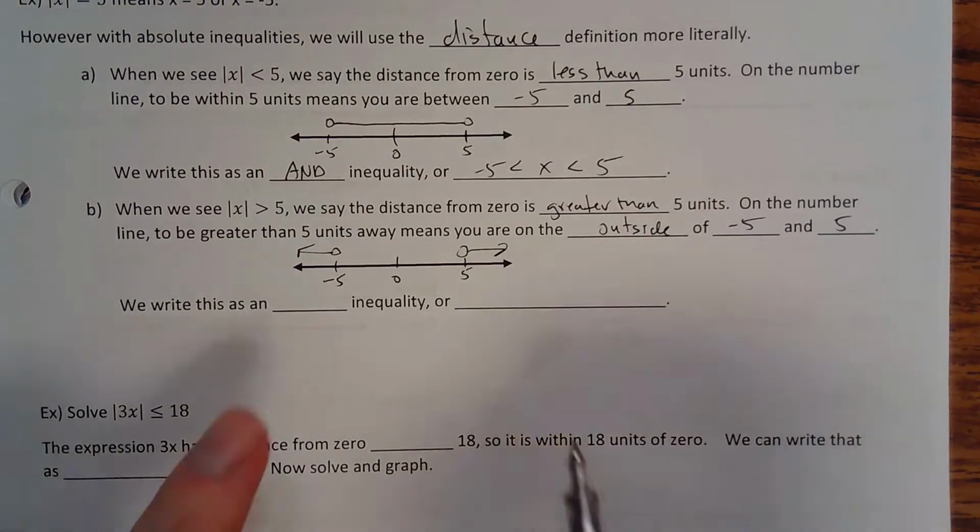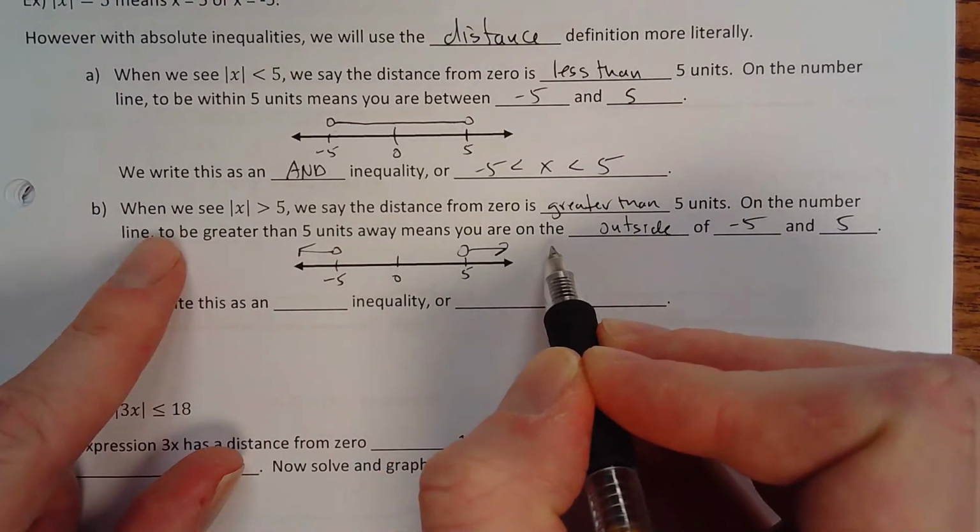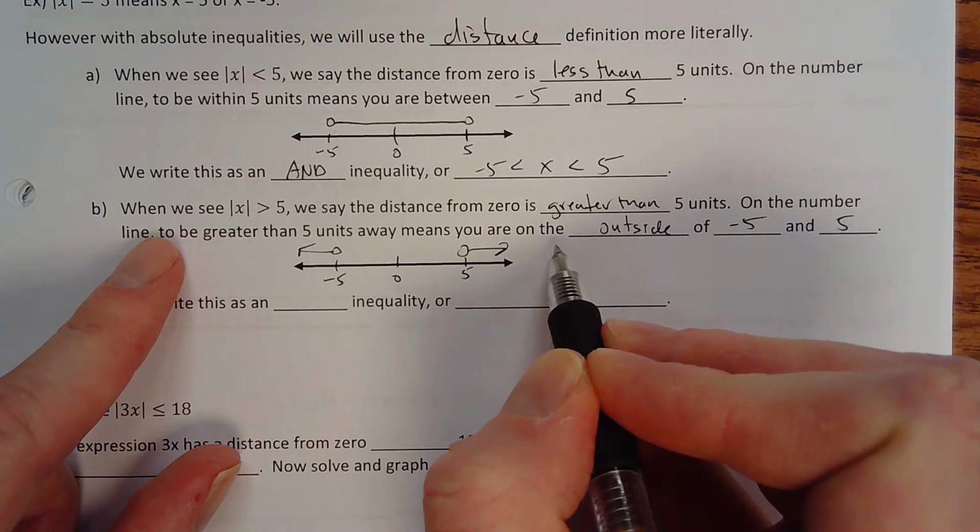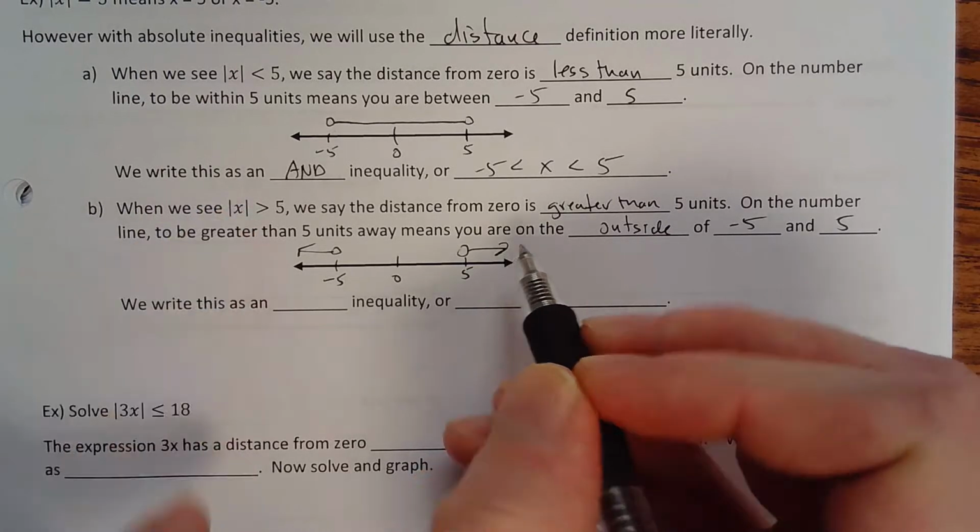If you remember from the last couple of days, when you're outside, there's no numbers that meet both of the criteria. So that means this is an or statement.